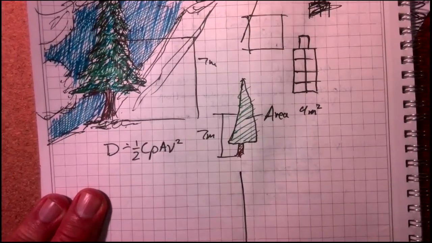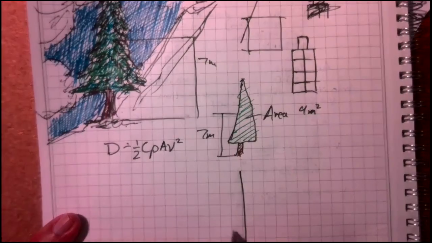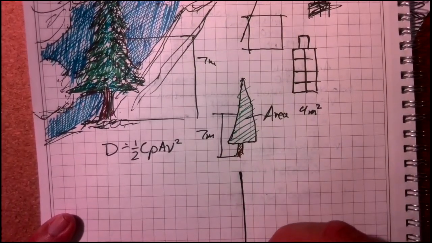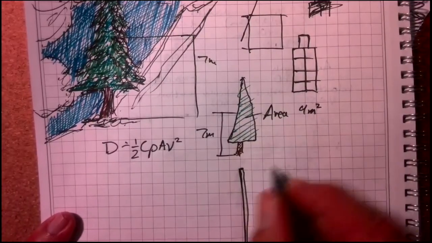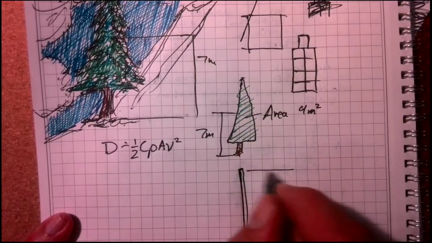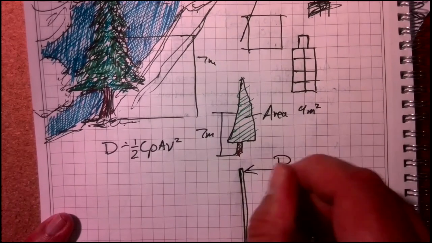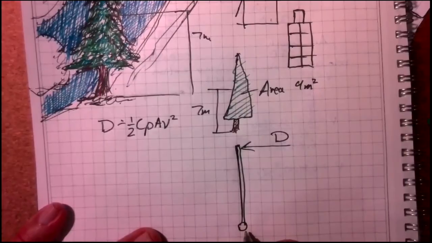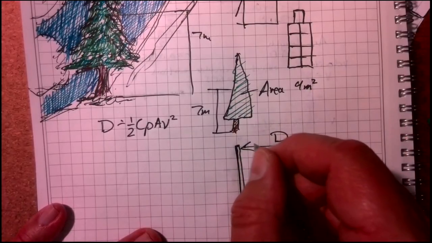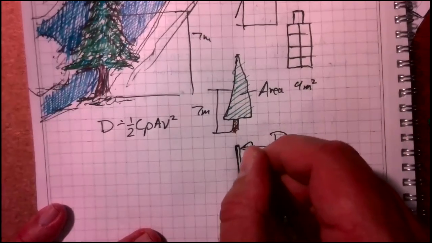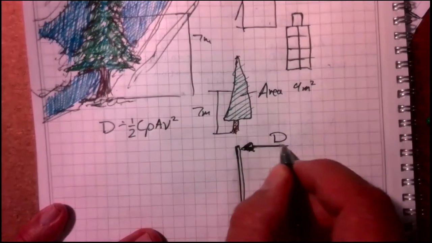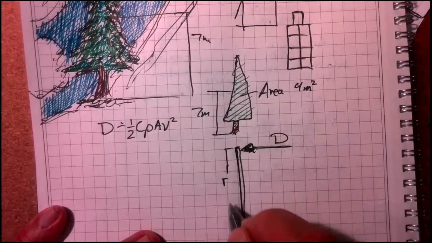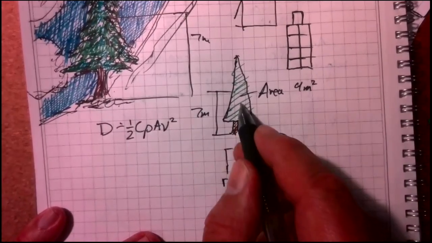I'm going to draw this proportionally now. So 1, 2, 3, 4, 5, 6, 7. Here's my pine tree, and the force of drag is going to be applied right here. So this is our drag force. And the ground here is where this thing is basically going to rotate against. Here's our force of drag. Then we've got our moment arm here, R. This is the height to the center of the tree right here.